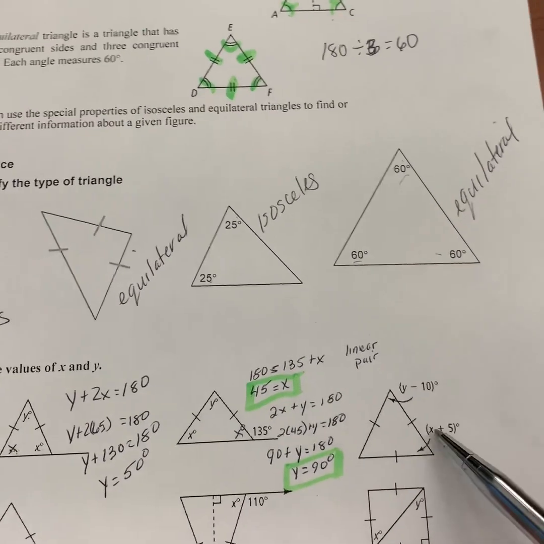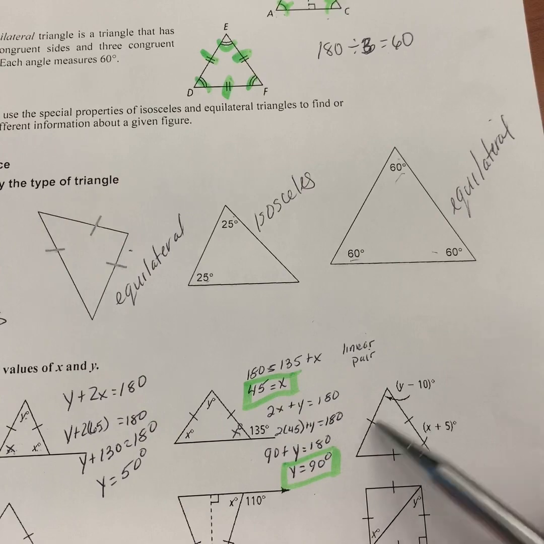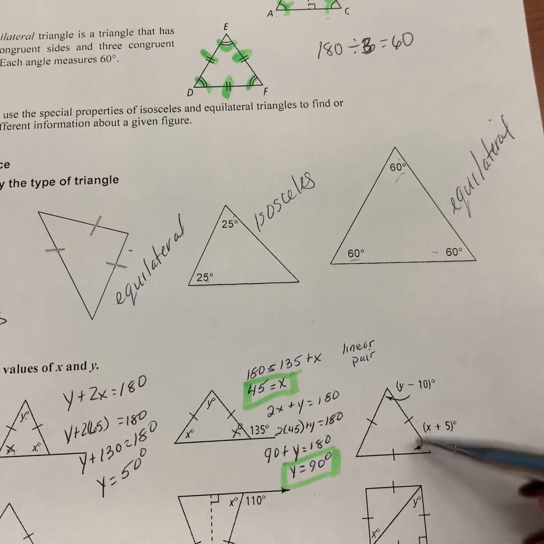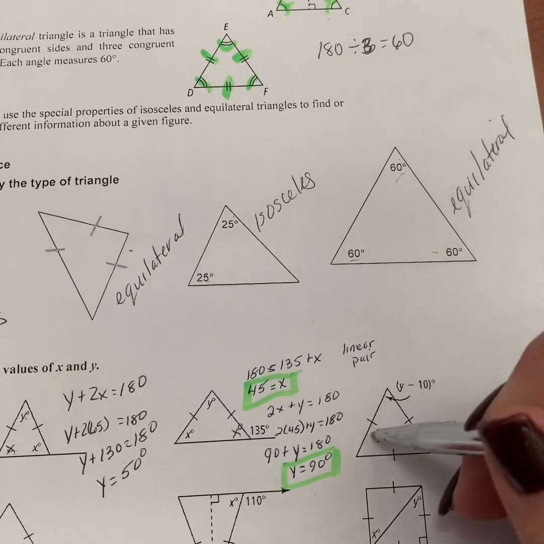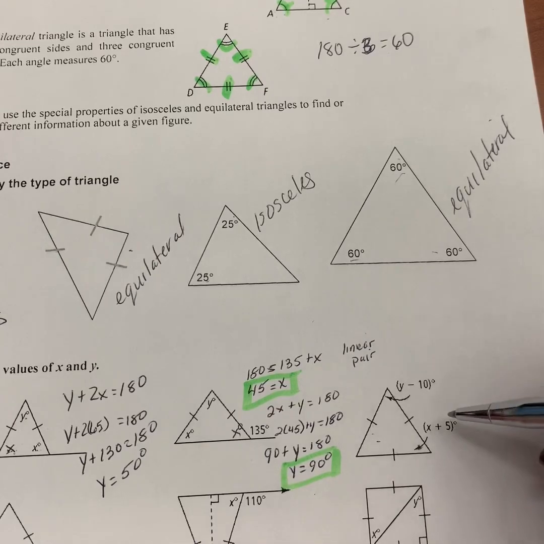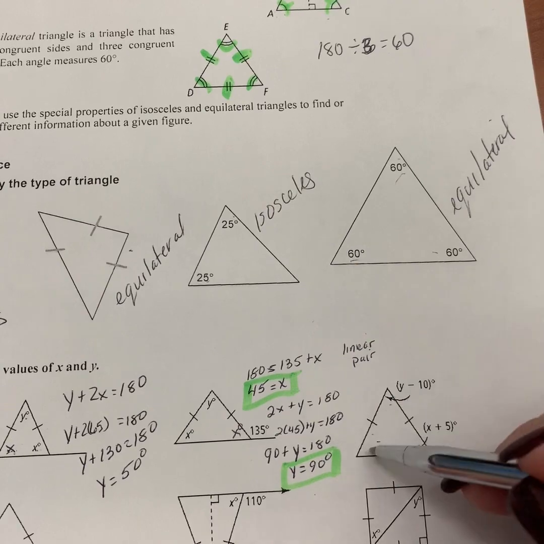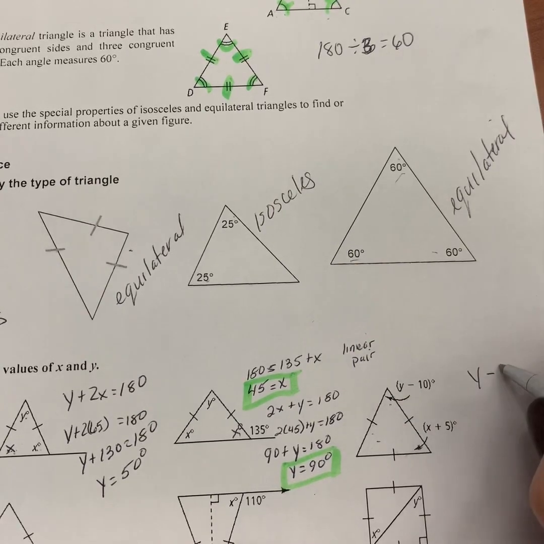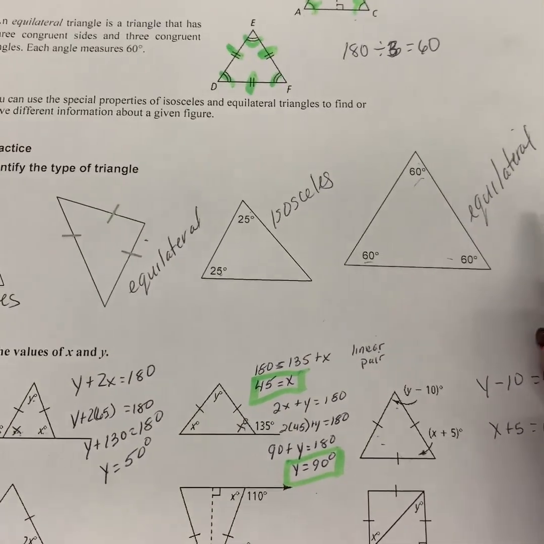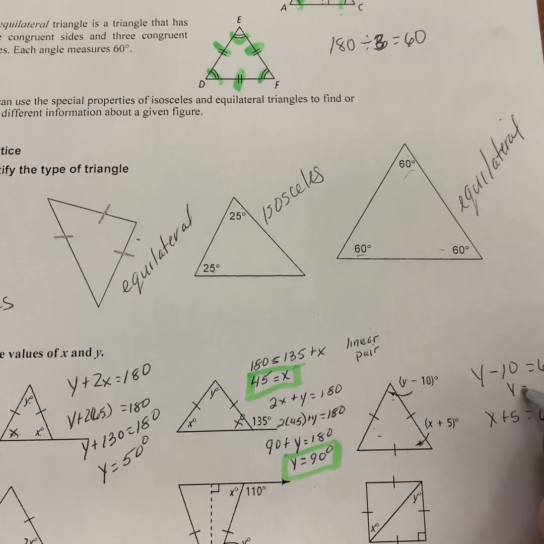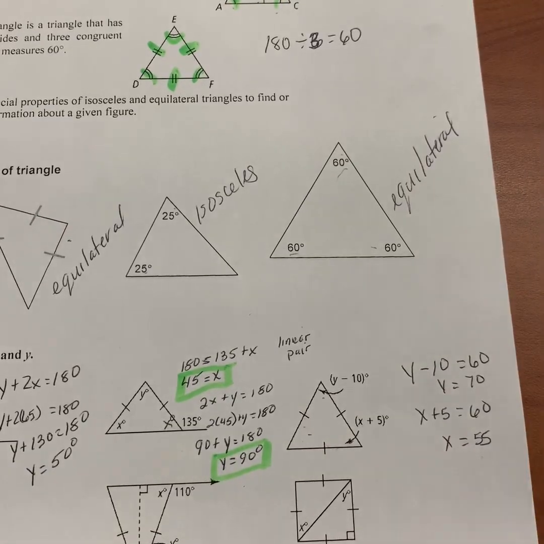Okay, this triangle has three sides that are the same length. That means they are equilateral. That means all of these angles are the same measure. Each one of these is 60 degrees. So y minus 10 equals 60 degrees, and x plus 5 equals 60 degrees. So solving that, I'm going to get that y equals 70 and x equals 55. That's how you would use the equilateral piece.